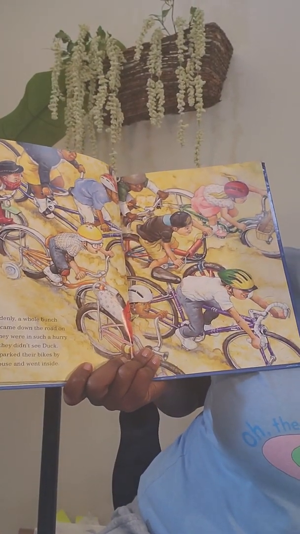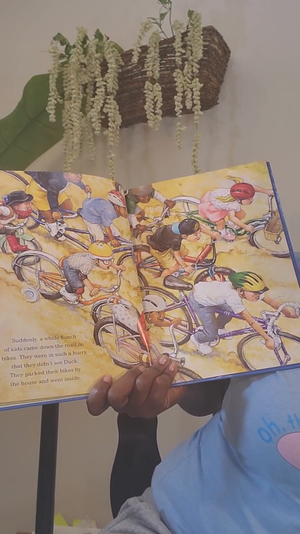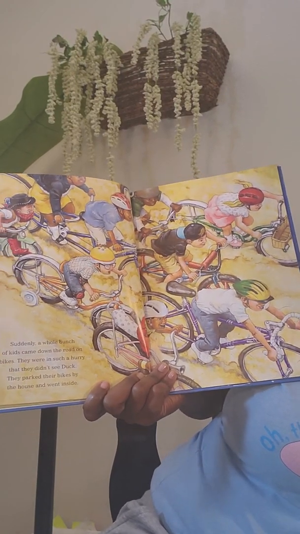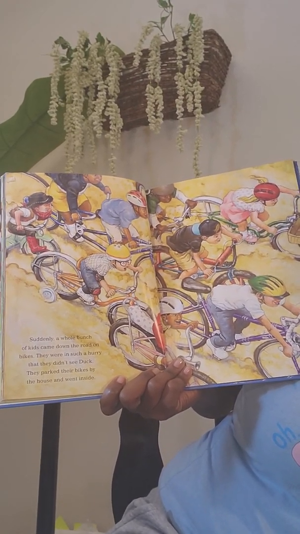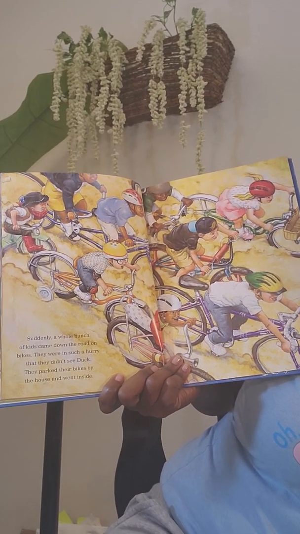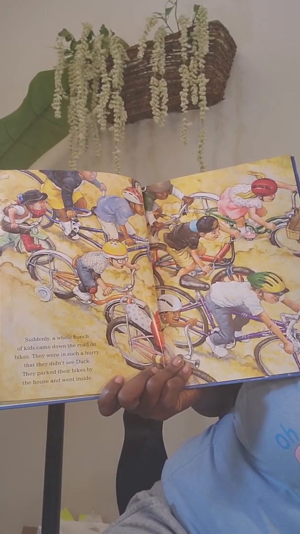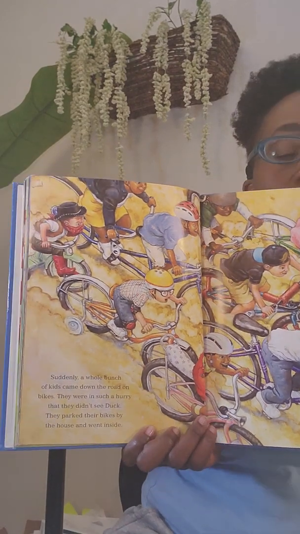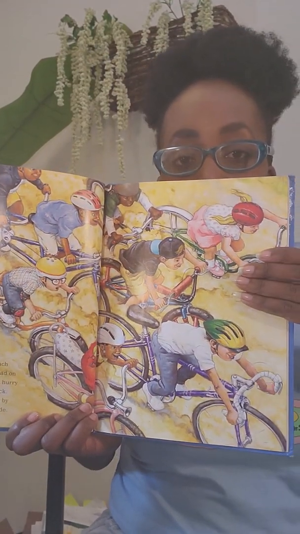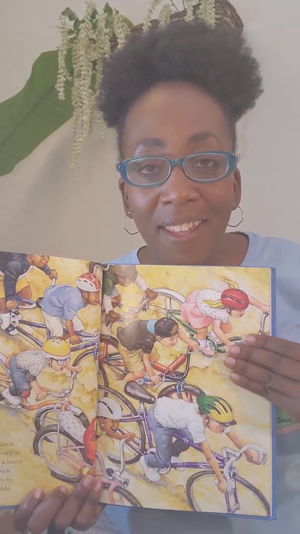Suddenly, a whole bunch of kids came down the road on their bikes. They were in such a hurry they didn't see Duck. They parked their bikes by the side of the house and went inside. What do you guys predict is going to happen next?